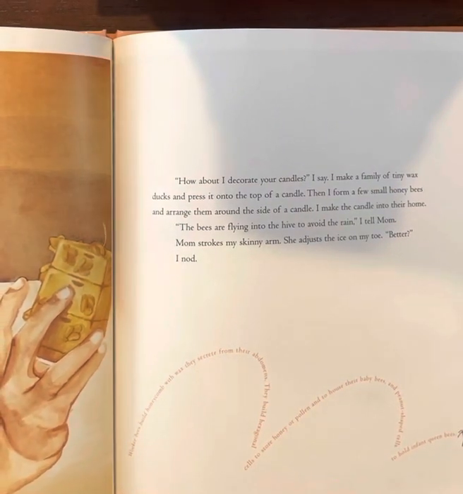"How about I decorate your candles?" I say. I make a family of tiny wax ducks and press it onto the top of a candle. Then I form a few small honeybees and arrange them around the side of the candle. I make the candle into their home. "The bees are flying into the hive to avoid the rain," I tell Mom. Mom strokes my skinny arm. She adjusts the ice on my toe.